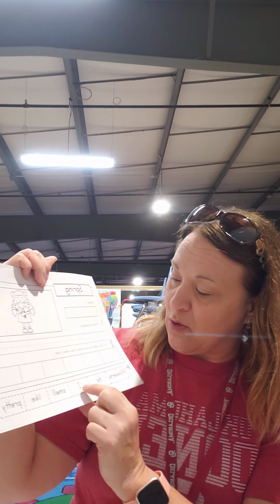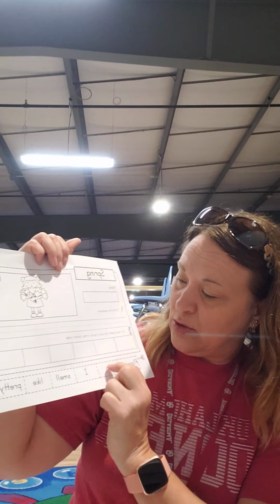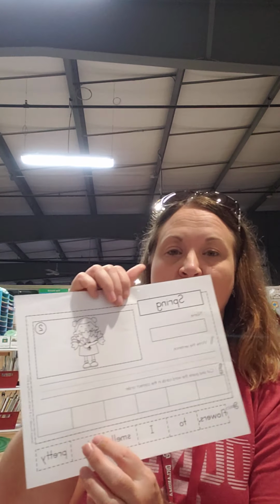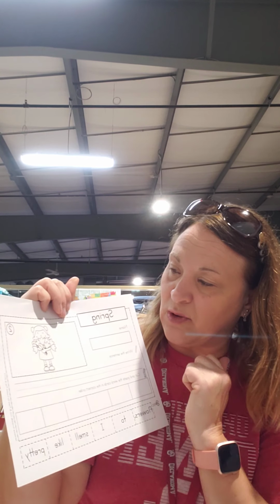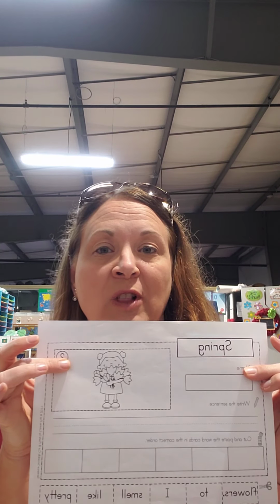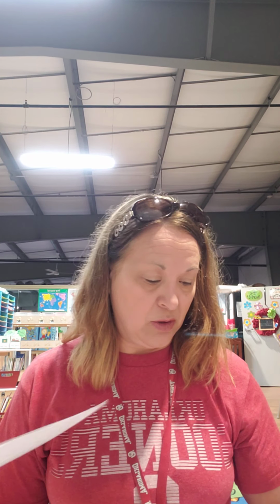And then you would go, what do I like to do? I like to smell pretty flowers. You'll cut it out, put it in order. Then you'll write the sentence right here, and then you can color the picture right here of the pretty flowers you're smelling. For math, we are going to practice recognizing our teen numbers.